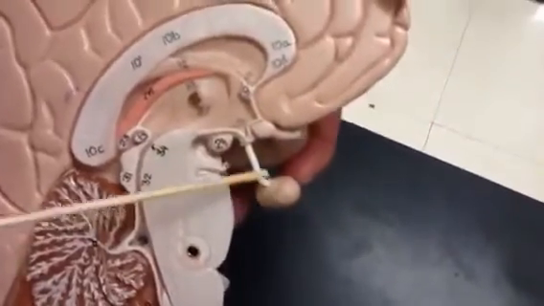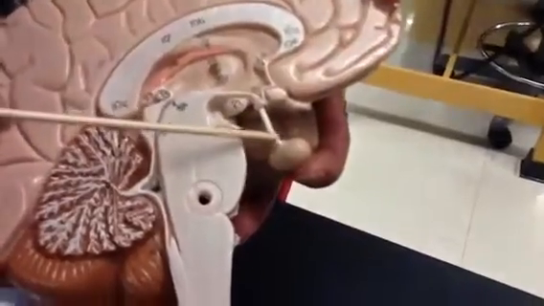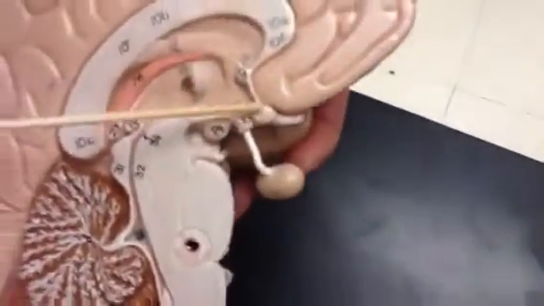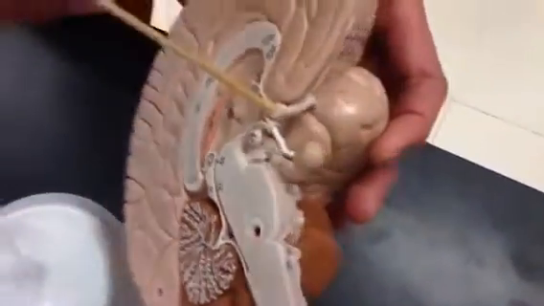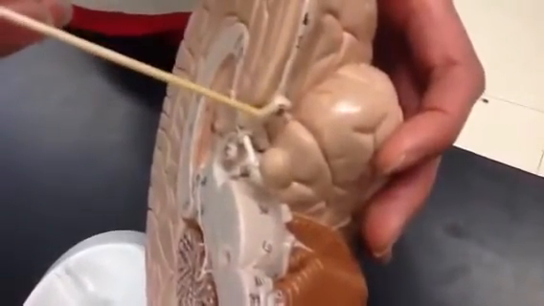The pituitary gland is going to be connected to the hypothalamus via this infundibulum. So that's what this is called. All right, so now in front, in this area of the hypothalamus, we have the optic chiasm, which is where the optic nerve comes in and forms a cross. So this is part of the optic nerve.